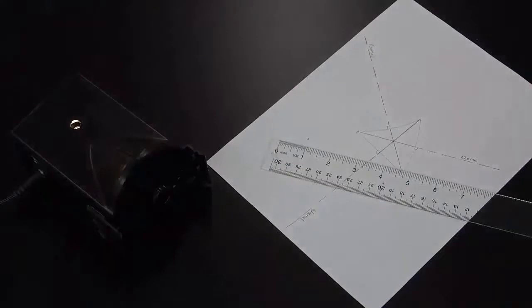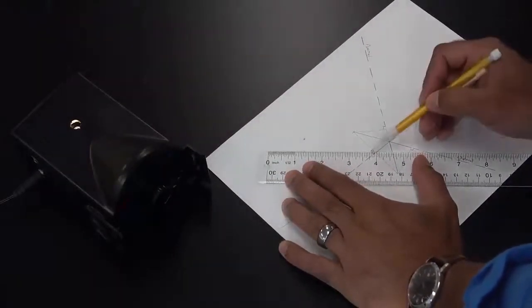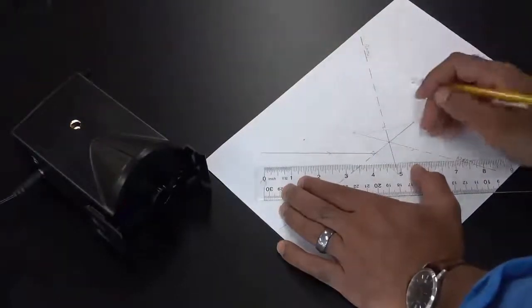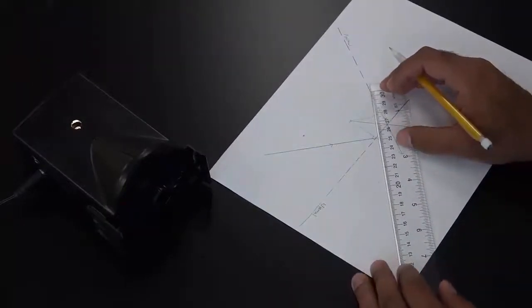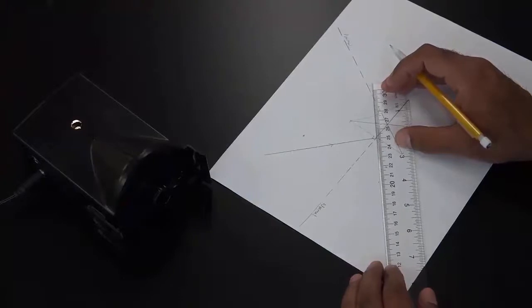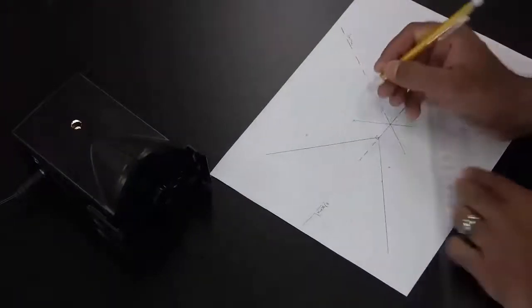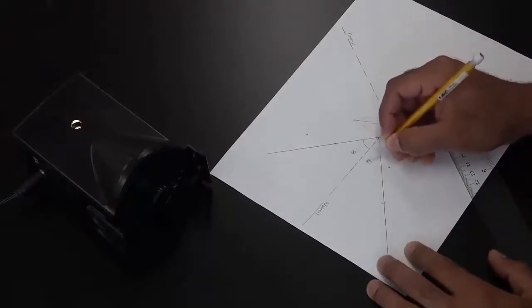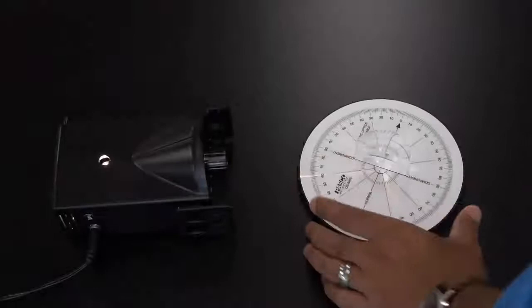So make sure you're being careful with drawing these light rays. And once you have that, then you can use a protractor to measure the angle of incidence and the angle of reflection. And you'll want to do this for three angles of incidence for each surface: the flat surface, the convex, and the concave. Again, keep in mind that the angle is measured from the ray to the normal line.